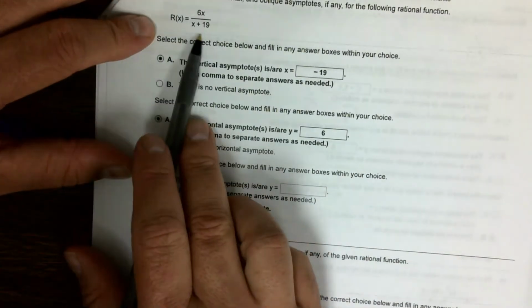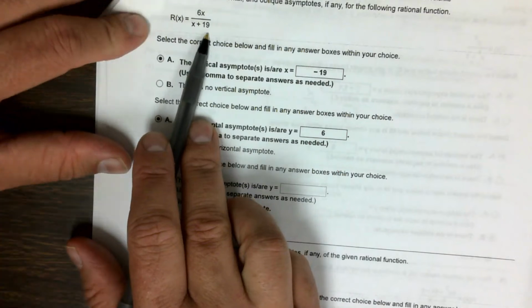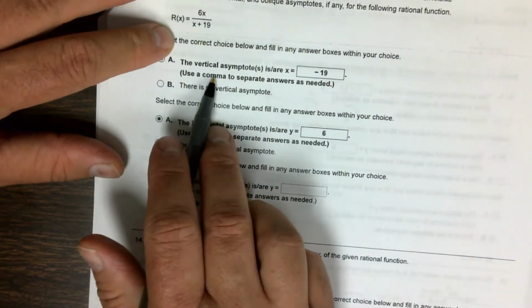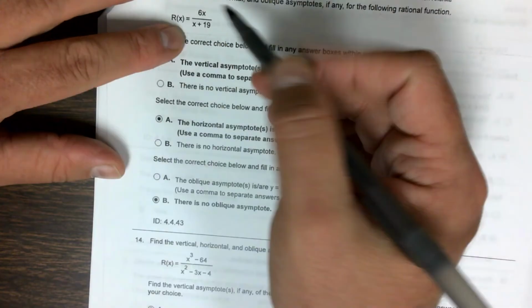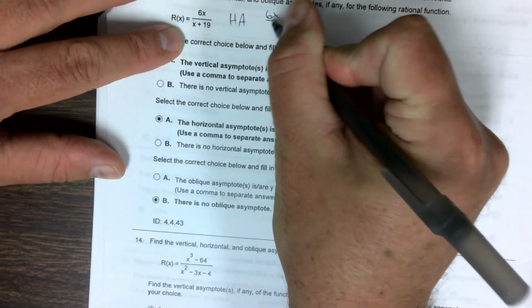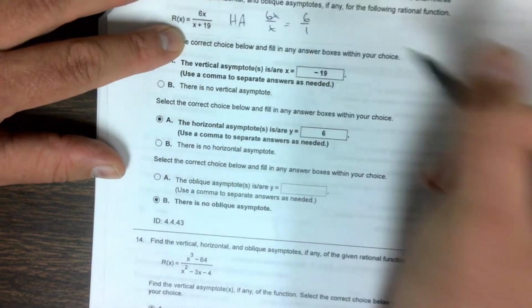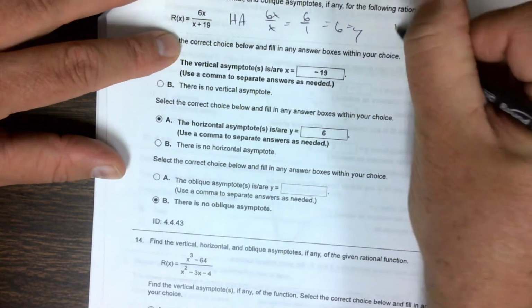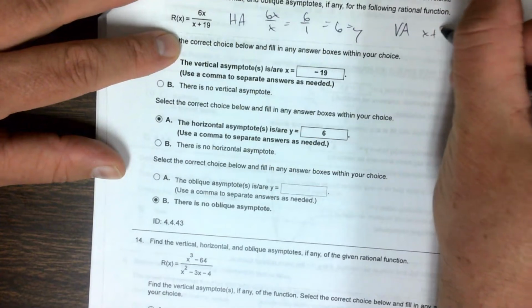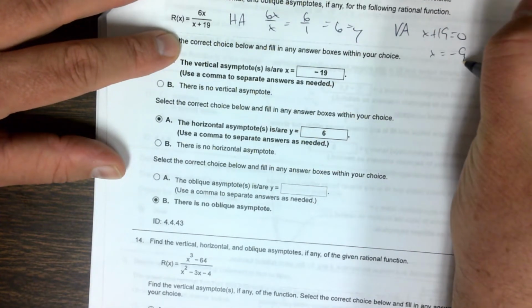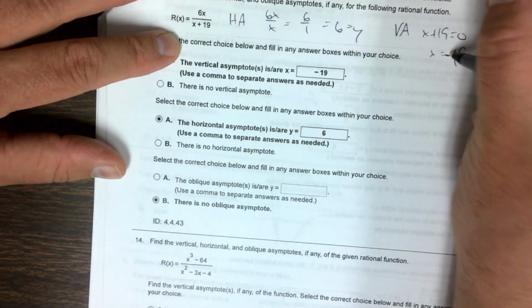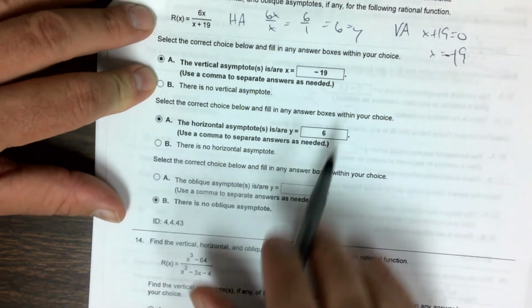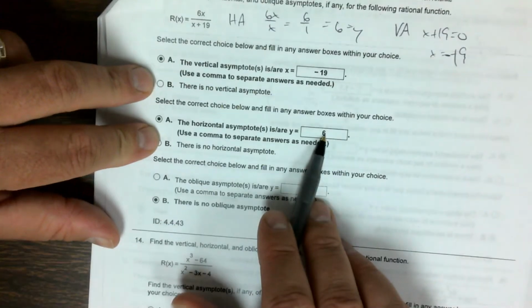Okay, and then 13. This one we have 6x over x plus 19. For your horizontal asymptote, you do 6 over 1, or think 6x over x, so that's 6. And for your vertical asymptote, you say x plus 19 equals 0, so x is -19. So the -19 goes there, and your 6 goes there. And there's no oblique.